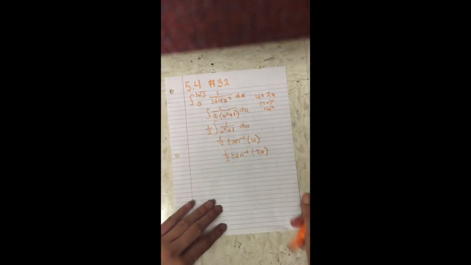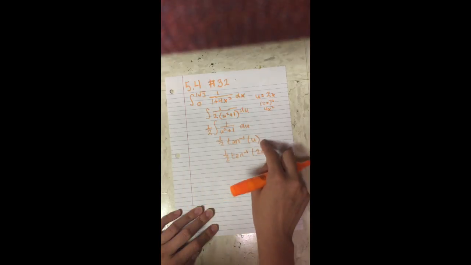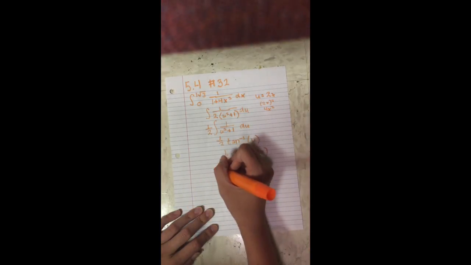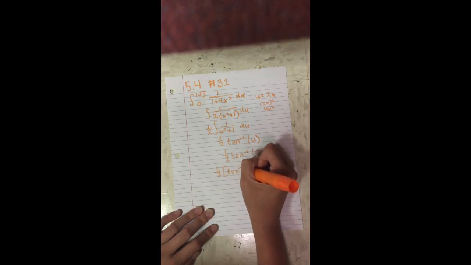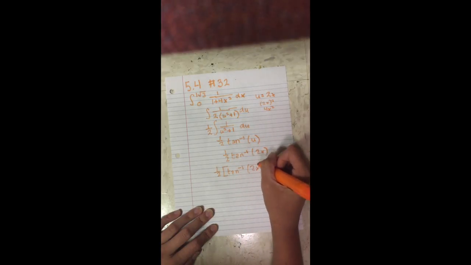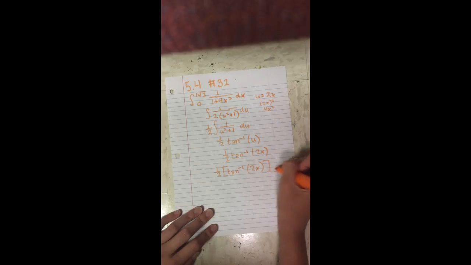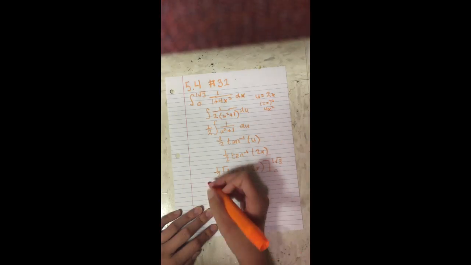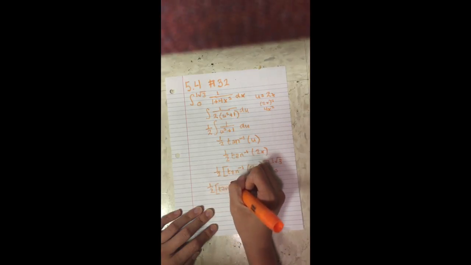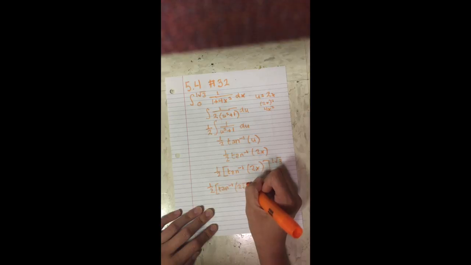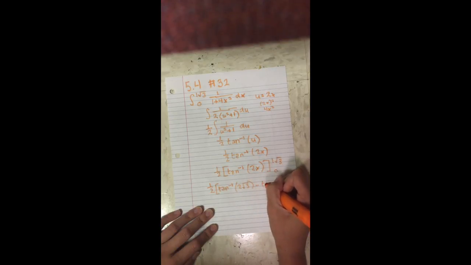Now we're going to work with our limits of integration and do 1/2 tan^-1 2x from 0 to 1 root 3, and we get 1/2 tan^-1 2 root 3 minus tan^-1 0.